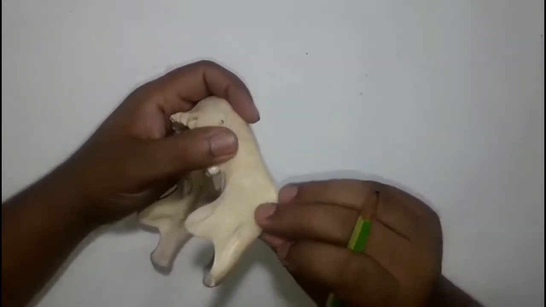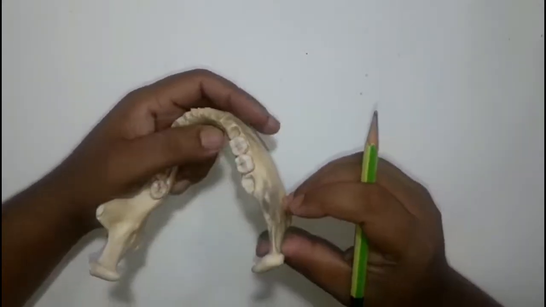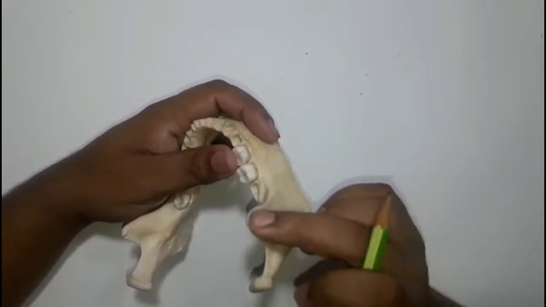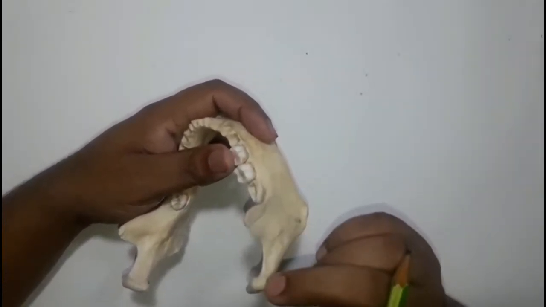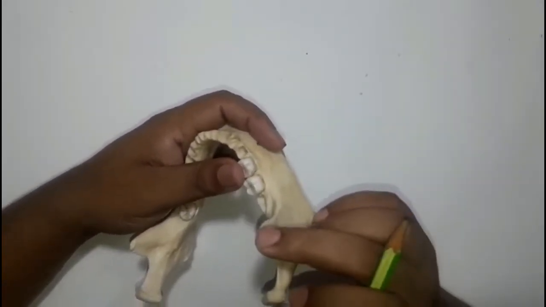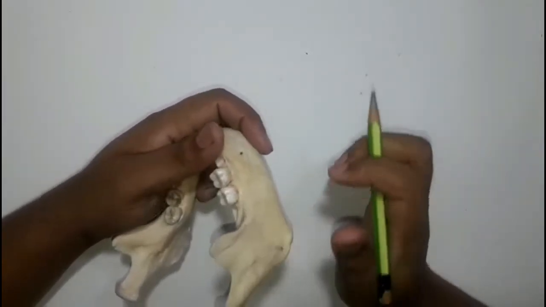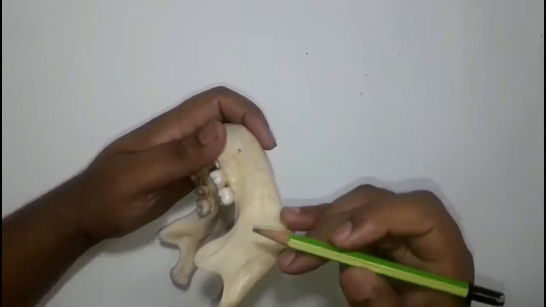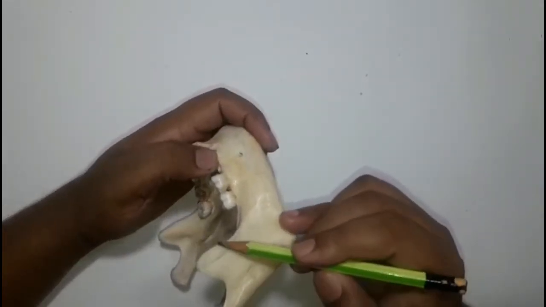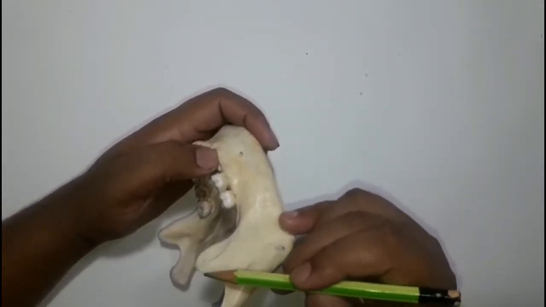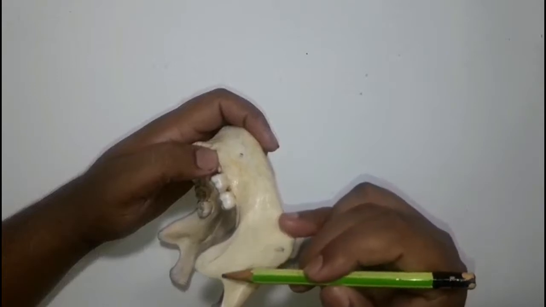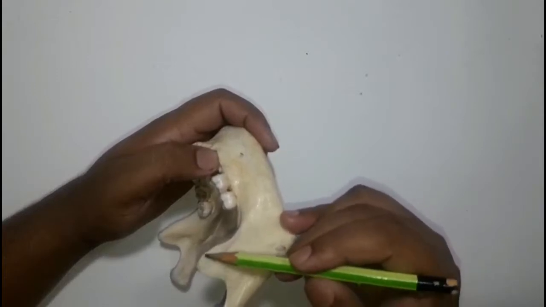Next feature, processes. Here, processes of mandible. See here, first process coronoid process, second process condylar process. So coronoid process, right, see here coronoid process, it is a triangular upward projection from the anterosuperior part of ramus.